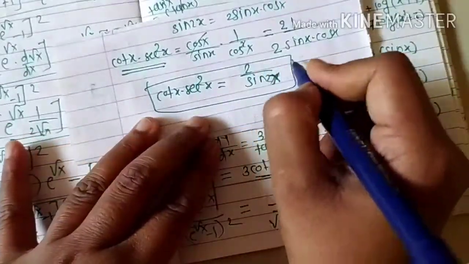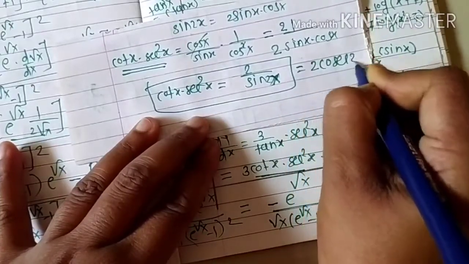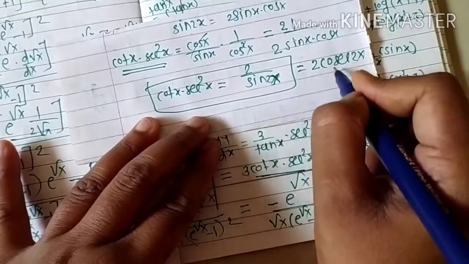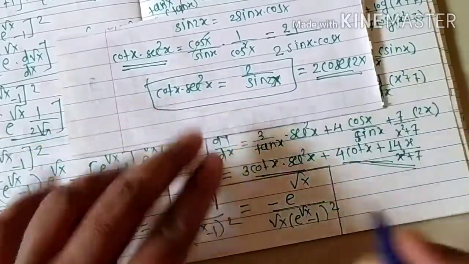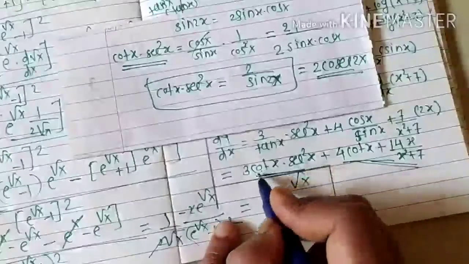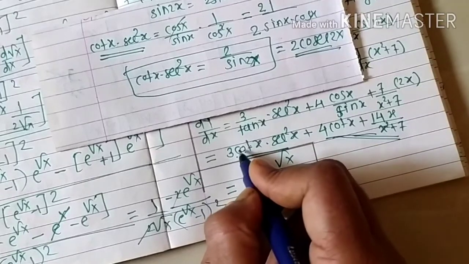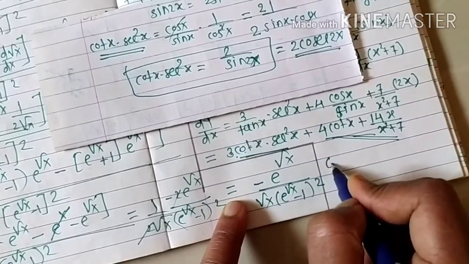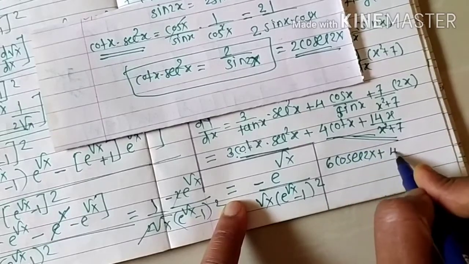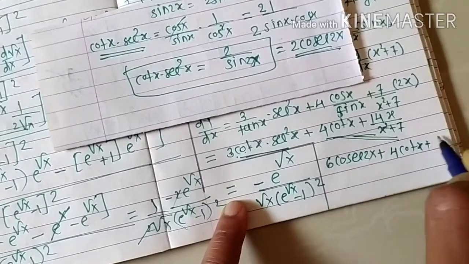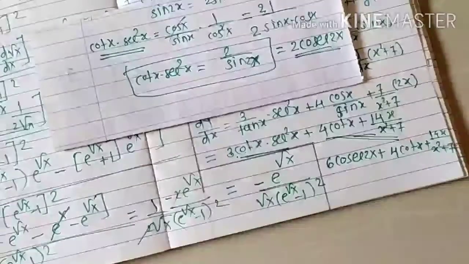2 divided by sin 2x, that is 1 upon sin 2x, means 2 times cosec of 2x; here 2 is a constant and 1 upon sin 2x means cosec of 2x. Therefore, in cot x sec square of x, what do we replace? We replace it with 2 times cosec 2x. Multiplying by 3 means 6 times cosec 2x plus 4 cot x plus 14x divided by x square plus 7, which is the value of the derivative.